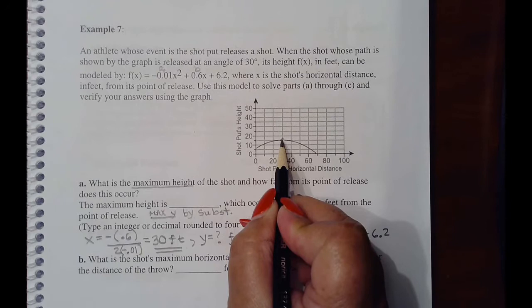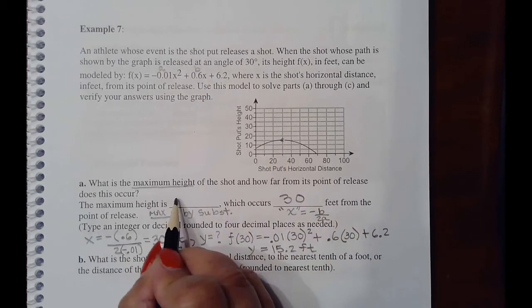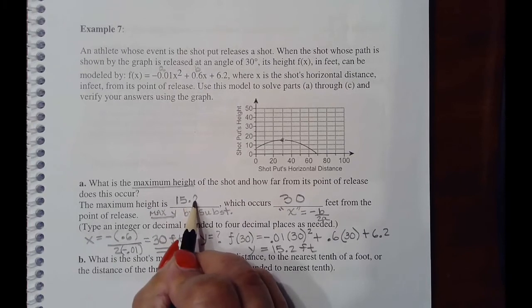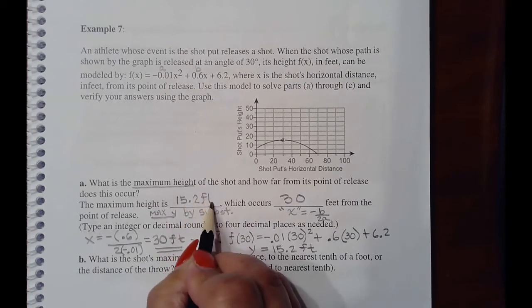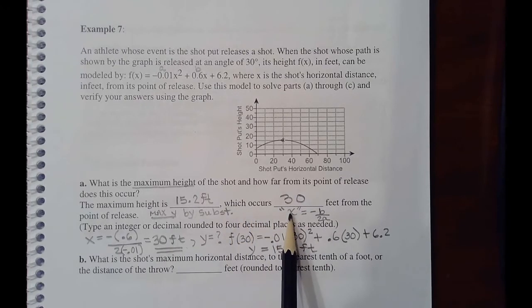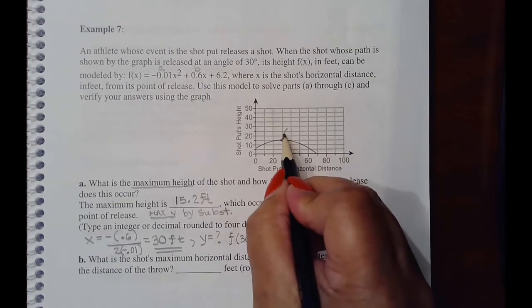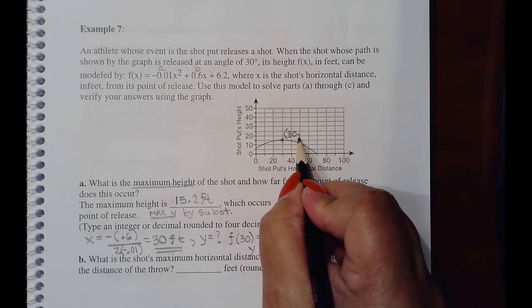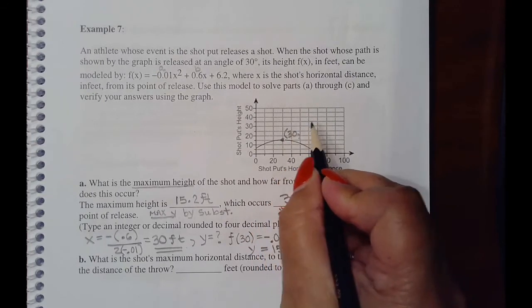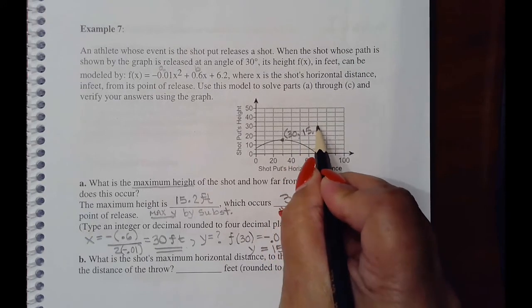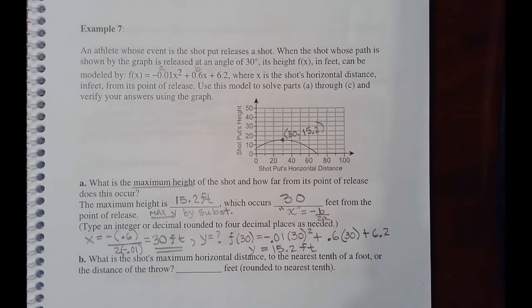See, it looks like it's 15, but it's really just a hair off of that. So the maximum height that it reaches is 15.2 feet, and then it starts falling. That occurs at an x value of 30. So basically we just found the vertex. 30 was the x coordinate, or what we call the h value, and 15.2 was that maximum y value.